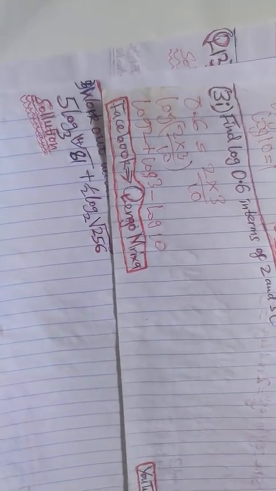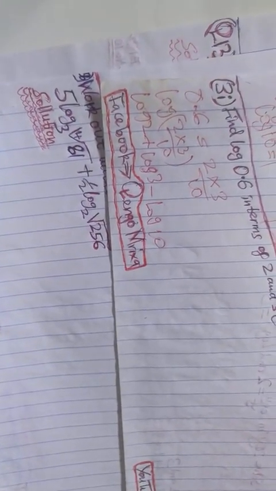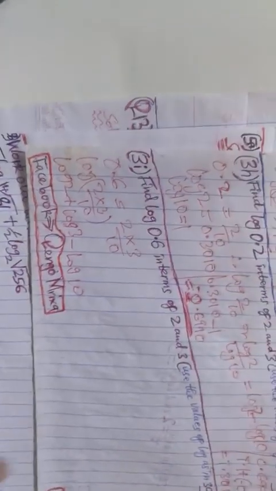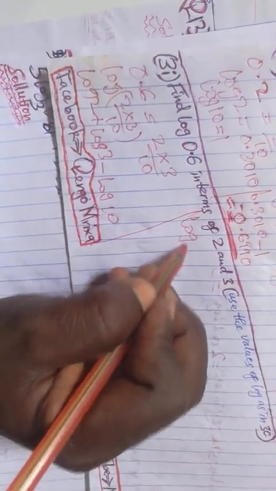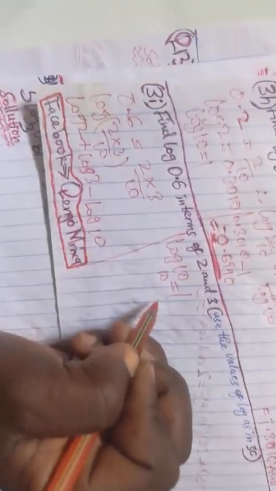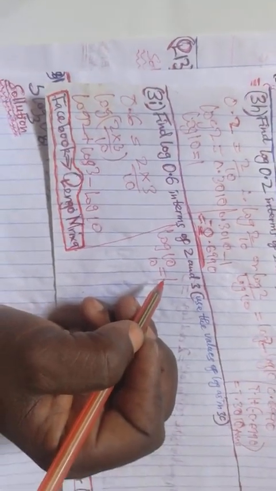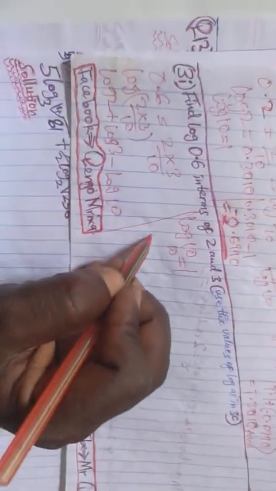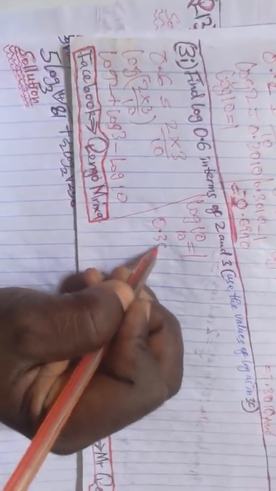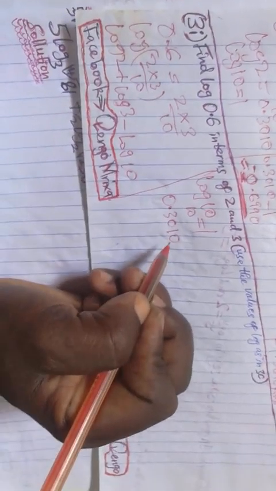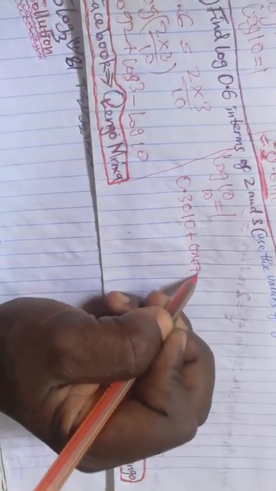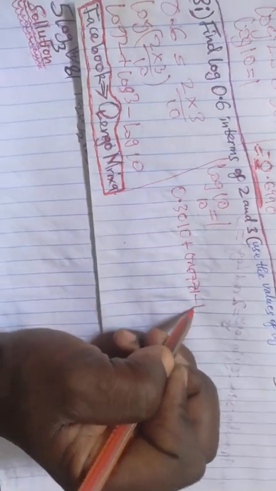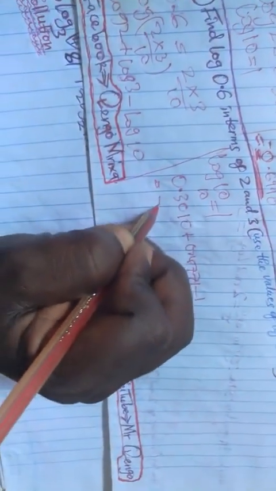And then by substituting the logs of 2 and 3 with the decimal equivalent, not forgetting that log 10 base 10 is equal to 1, hence 0.3010 plus 0.4771 minus 1. This will give us negative 0.2219.